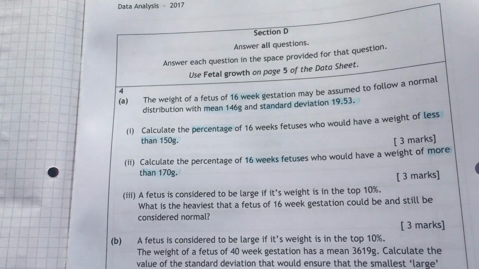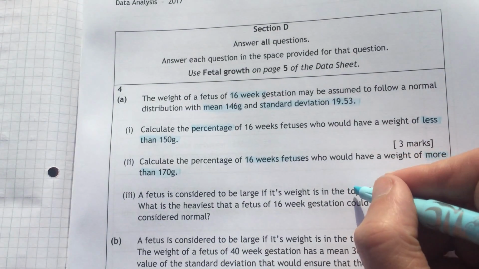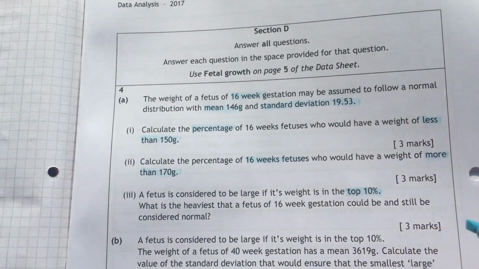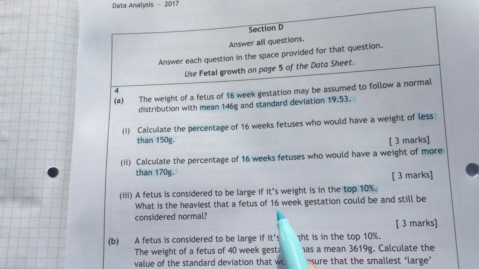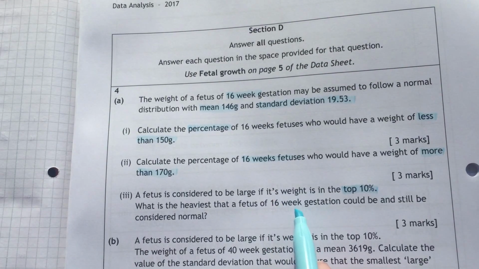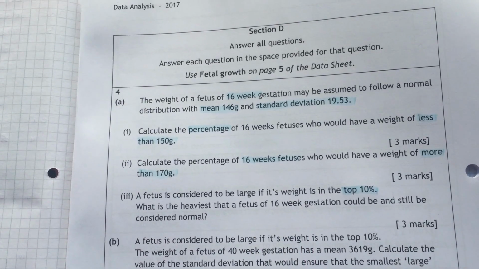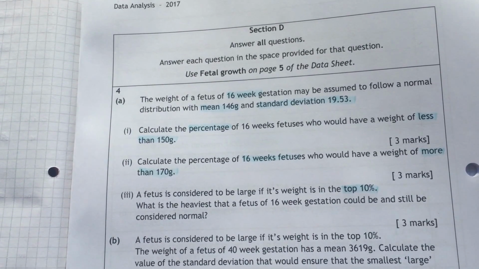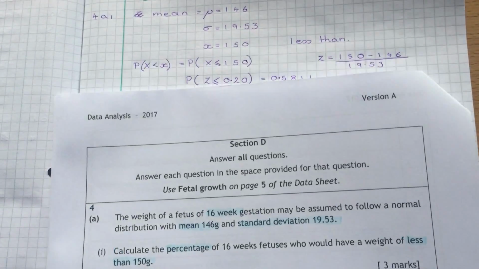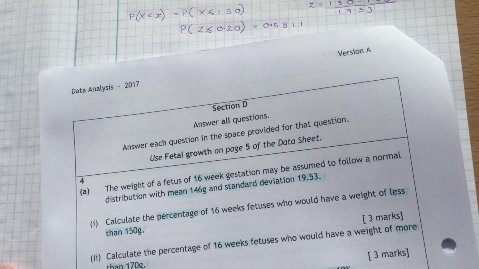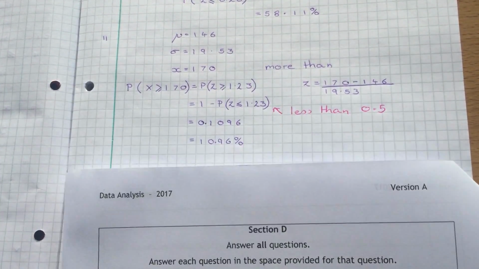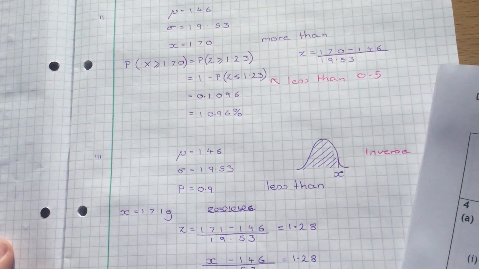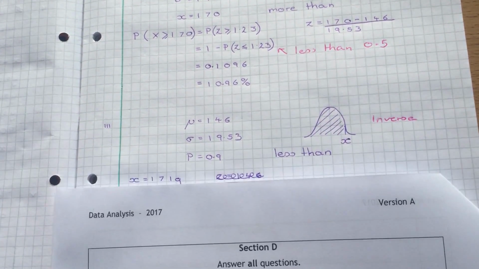Okay, part 3: if its weight is in the top 10%, we're still dealing with a 16-week gestation. So this time, instead of having a value of x, we've been given a value for the probability. Still 16 weeks, so the information is still going to hold.